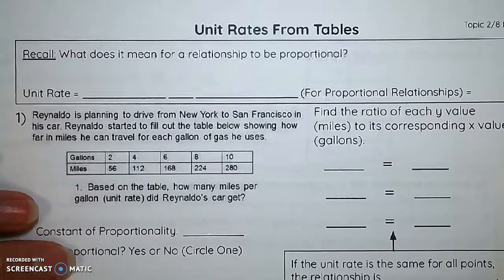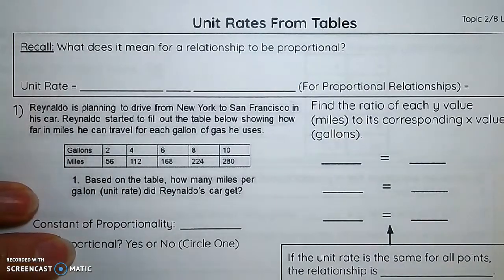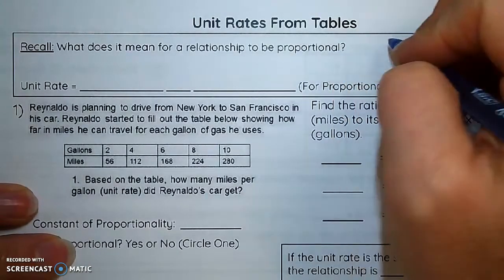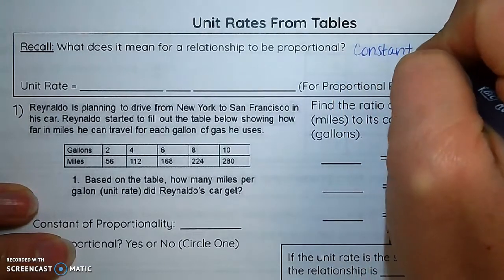Alrighty, so what we have been working on is unit rates, and this is going to be unit rates from tables. That's what we're going to be talking about today. So recall, what does it mean for a relationship to be proportional? If it's proportional, that means that we have a certain rate of change, that for every X thing I do, that has the same effect on the Y. So when something is proportional, there is a constant change.